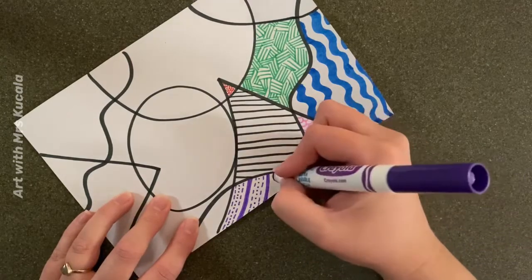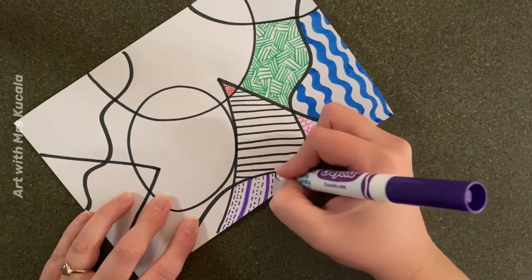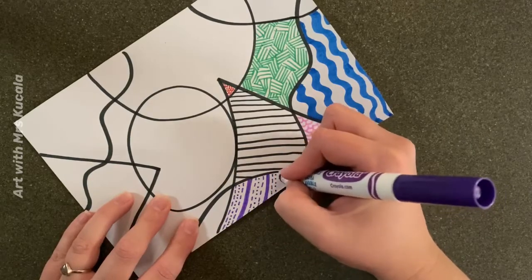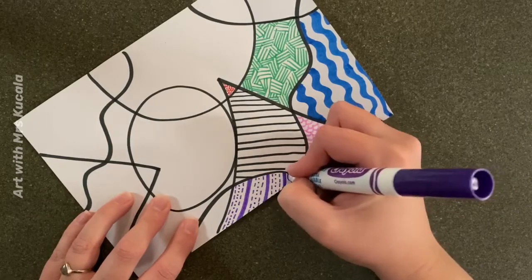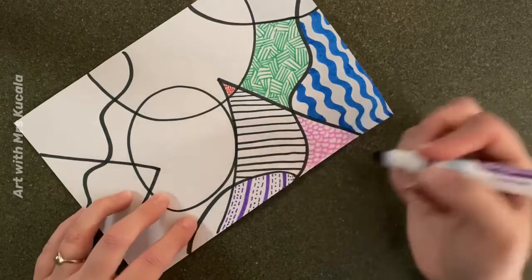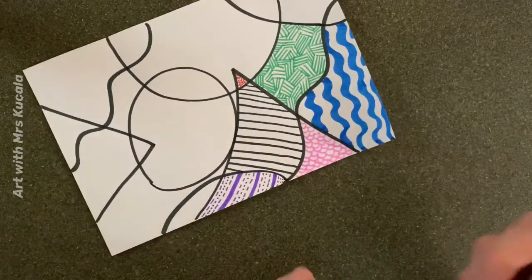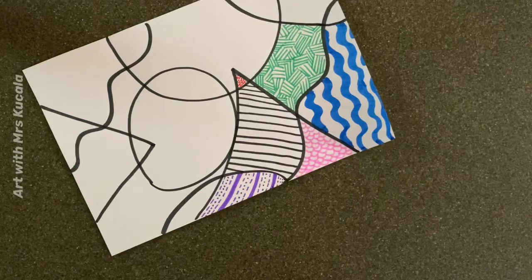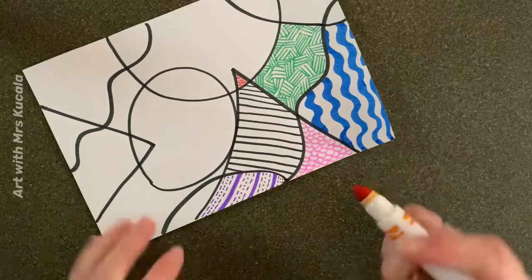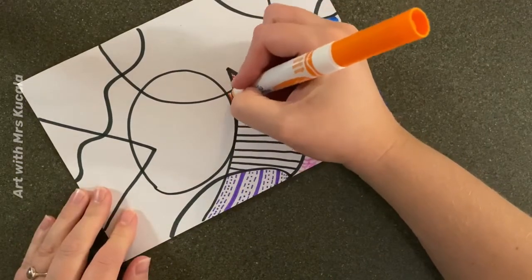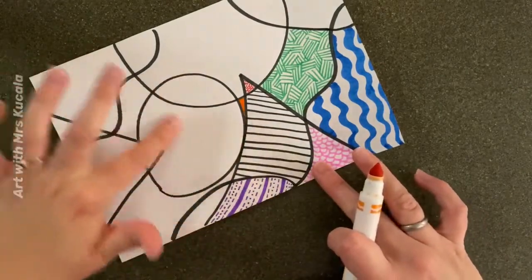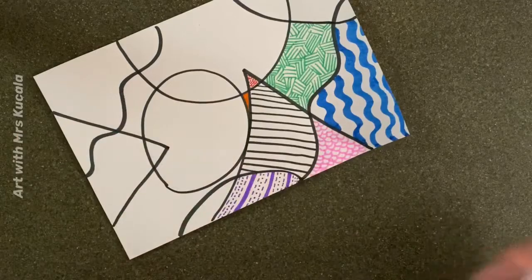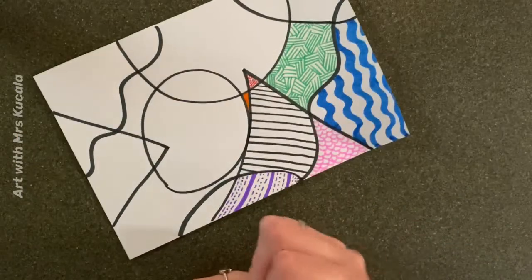So just remember the tools that you have available that we talked about today: variety, thickness of line, type of line, shape of line, okay? And if you want to, on just a couple of small areas, you can color them in solid. That's okay. I'm not going to do that on a big area because I want to see more line work, but just some ideas of things to do here, okay?